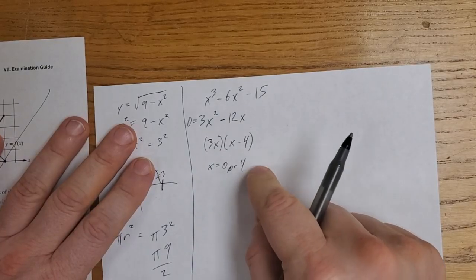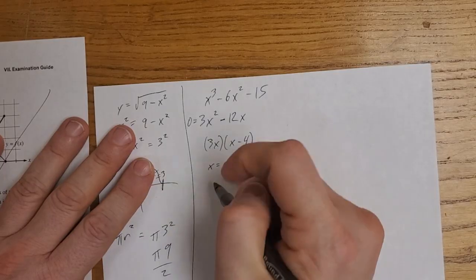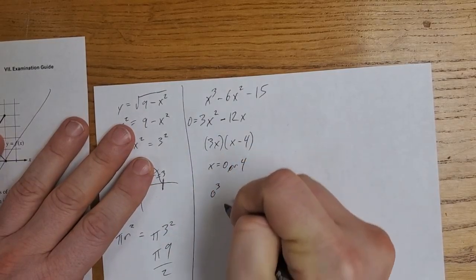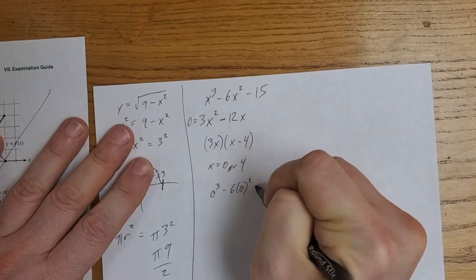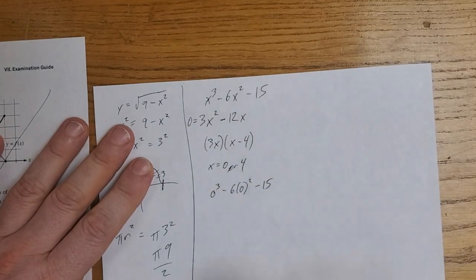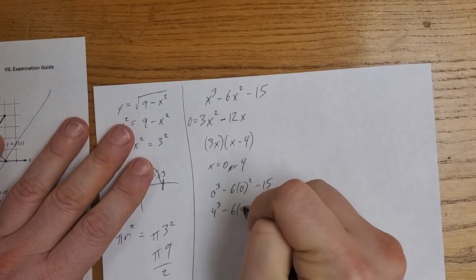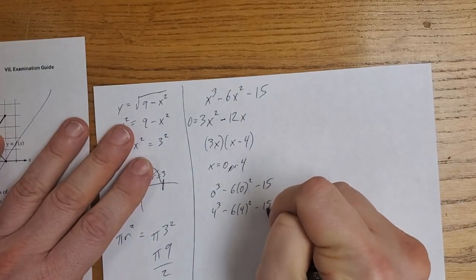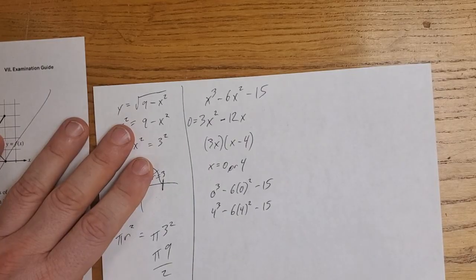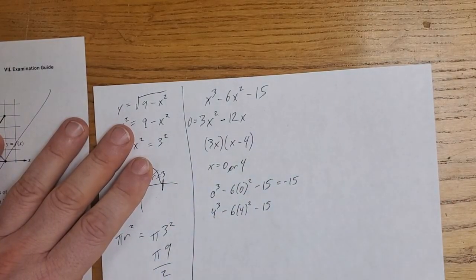And let's take our options, plug it back into the original equation. So 0 to the third minus 6 times 0 squared minus 15, or 4 to the third minus 6 times 4 squared minus 15. And so this one is obviously just going to be negative 15.